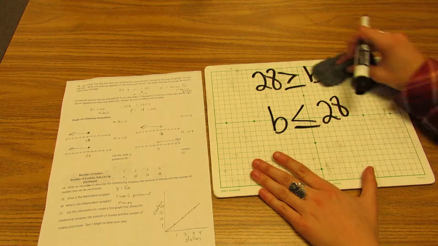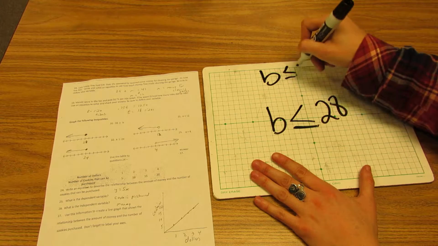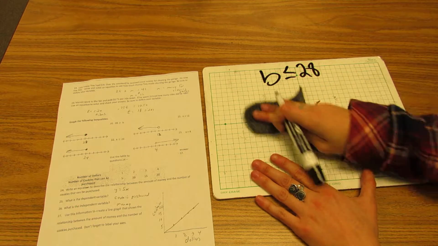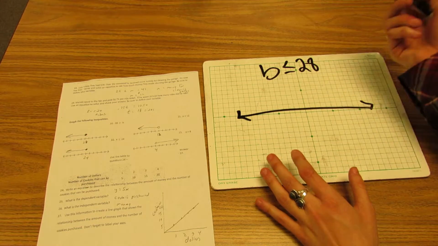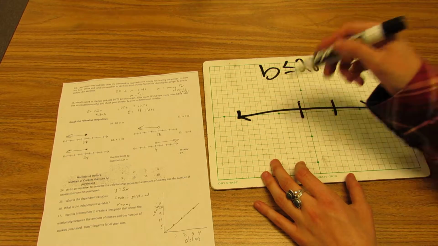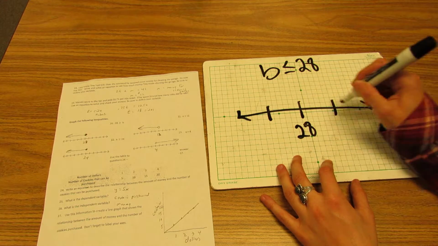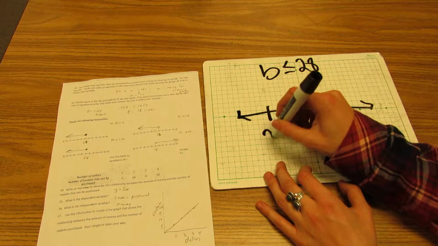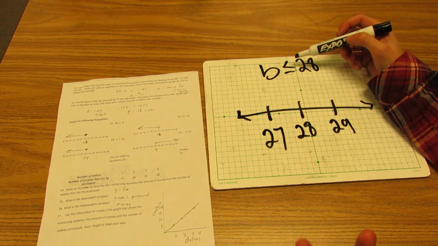So now I'm going to go ahead and graph this. I'm going to rewrite this real quick, and I'm going to create a graph. So guys, my only standard for a graph for you is add the number in question, one number before and one number after, okay? So here's 28, 29, and 27. What you need to ask yourself is open or closed circle, and then what direction.